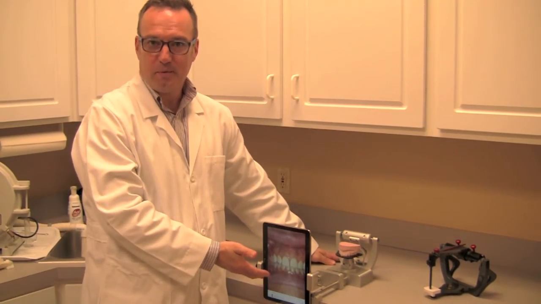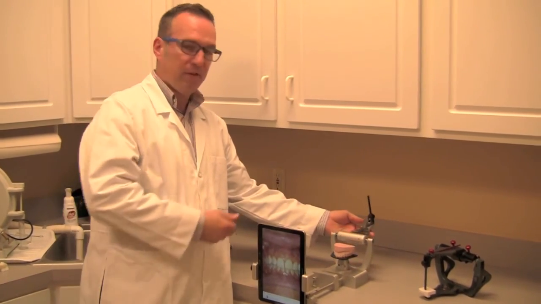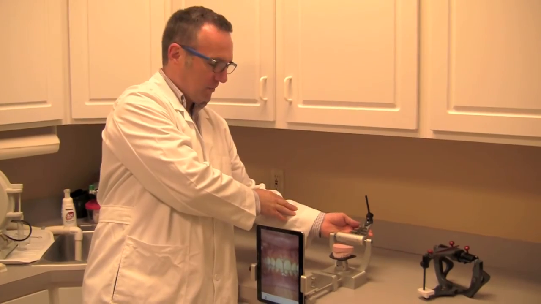Now that we have the image that we want to confirm, we have the appropriate mounting plate, and we're going to mount the model.